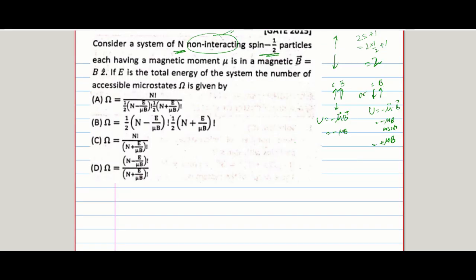Now there are N particles. Let's say N plus of them are in up spin, and N minus are in down spin. The total energy is given as E here.